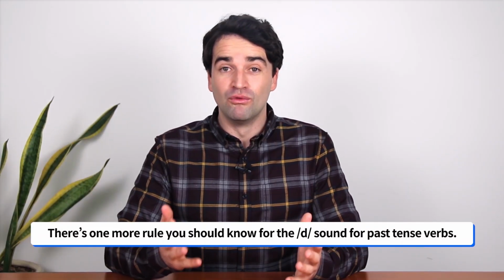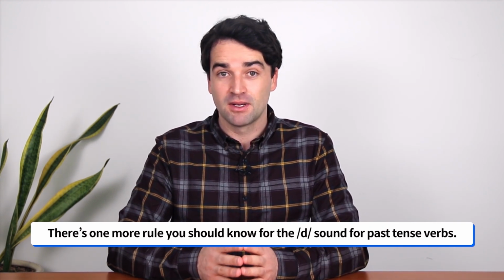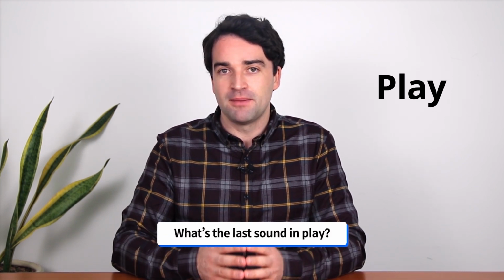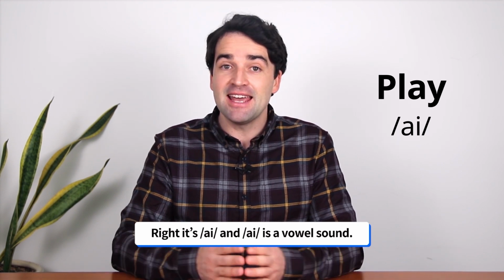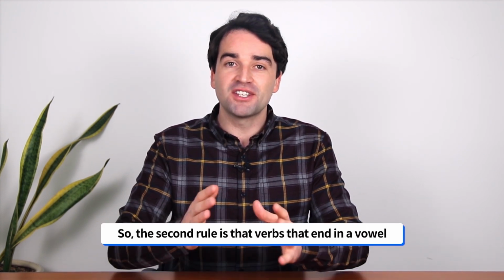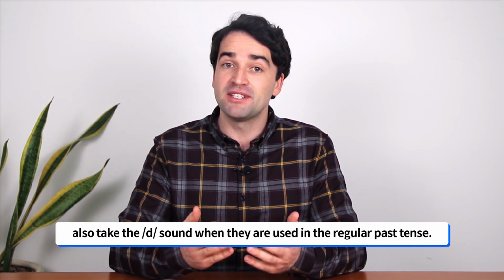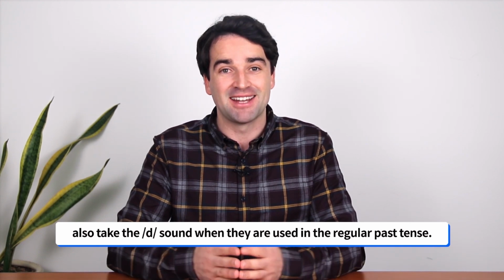There is one more rule you should know for the d sound for past tense verbs. So look at the word play. What's the last sound in play? Right, it is a. And a is a vowel sound. So the second rule is that verbs that end in a vowel also take the d sound when they are used in the regular past tense.